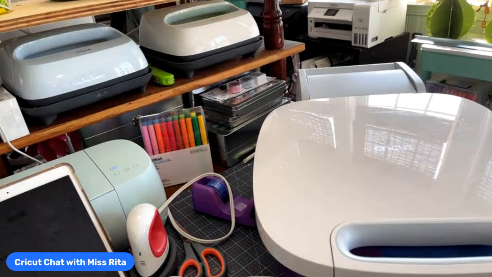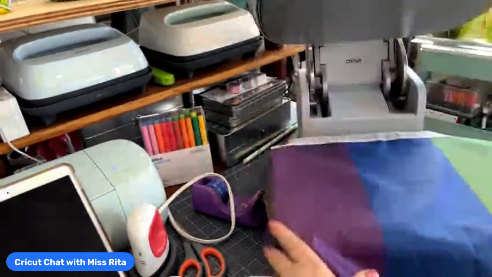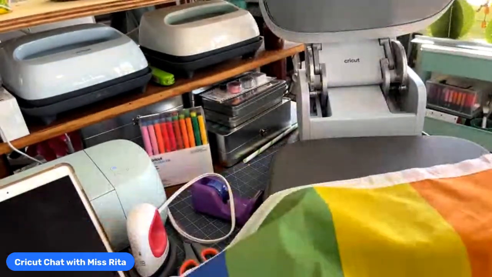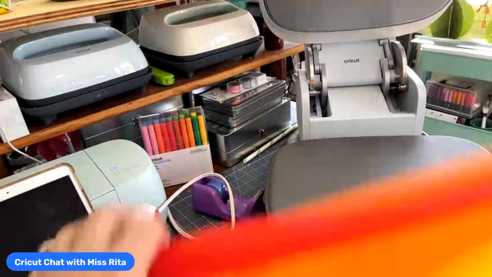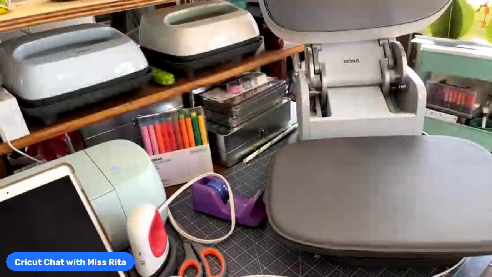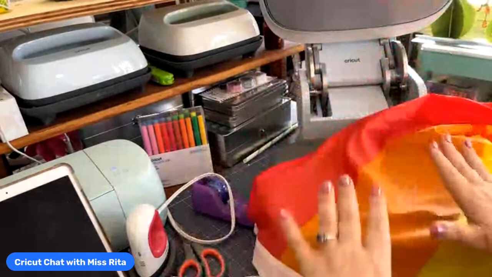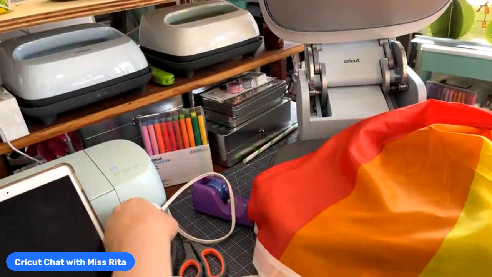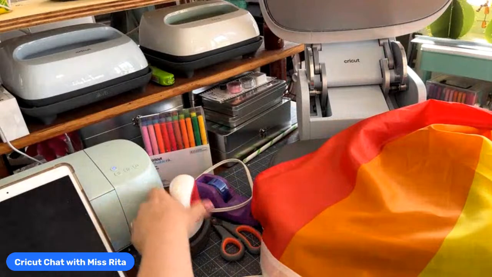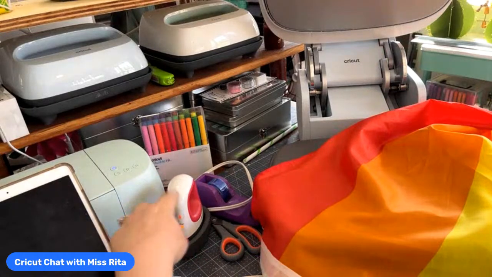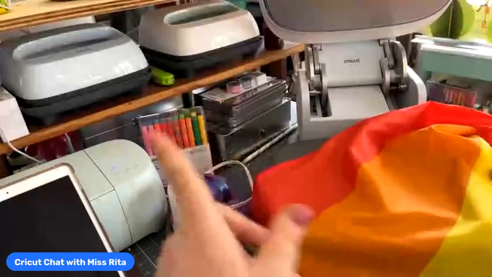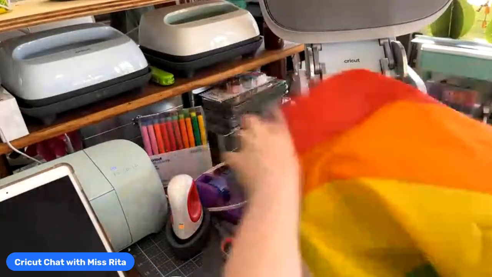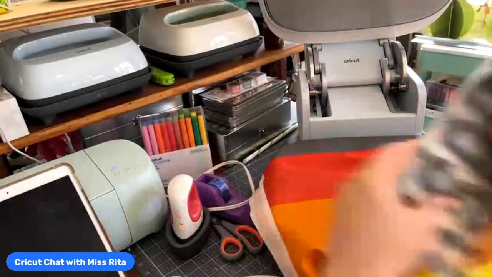So for somebody who is having some issues with mobility, the Autopress is really nice. But so is the little Easy Press Mini. And so here's my Easy Press Mini. I had to turn it back on because it indeed turned itself off.